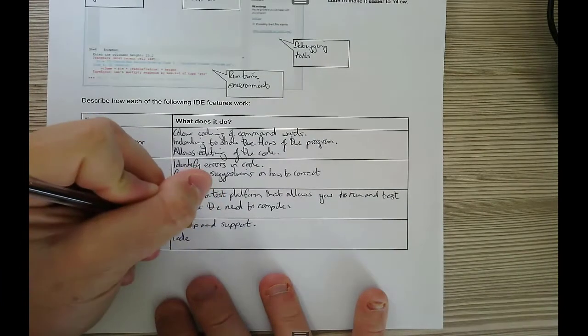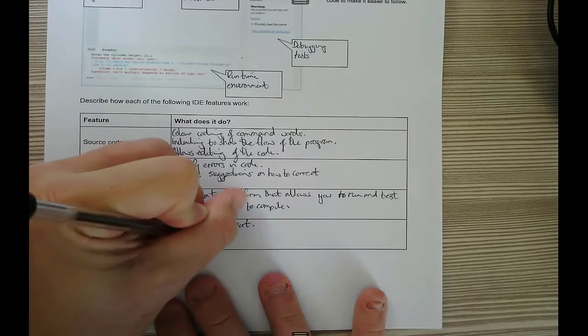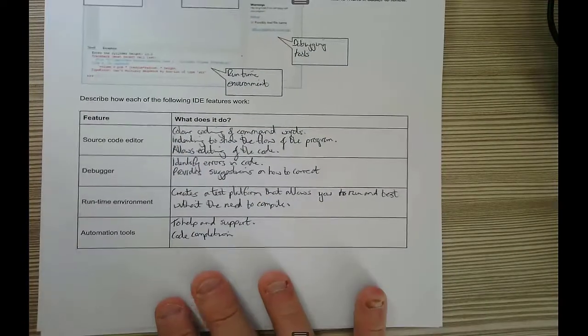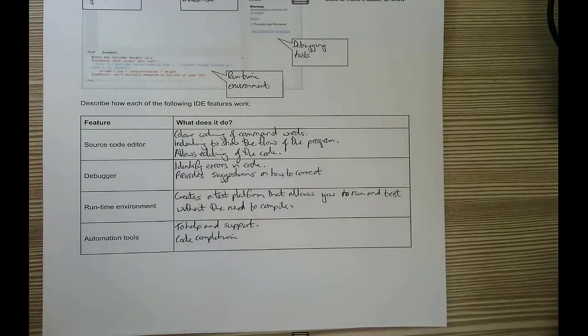IDLE doesn't really do it that well at all, but other IDEs do. So with variables, if you struggle with spelling, you could start typing the name of a variable and it will show what you used before, and then you can select the correct variable. So even if you spell it wrong, you'll spell it wrong consistently and your program will work. So they're the key features of an IDE.